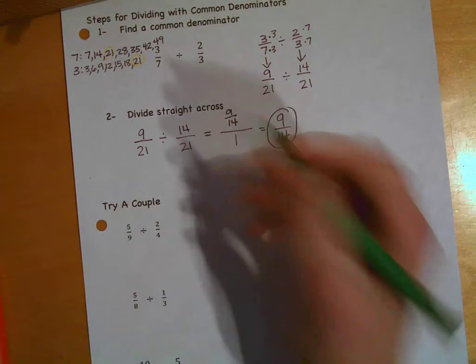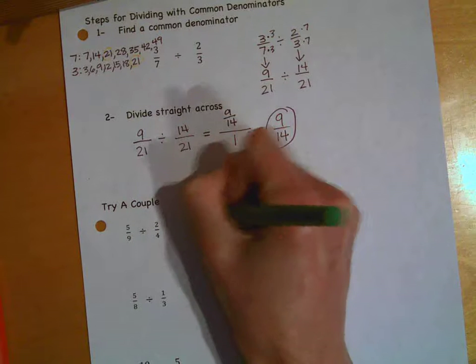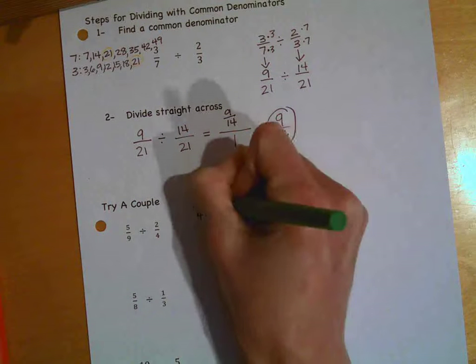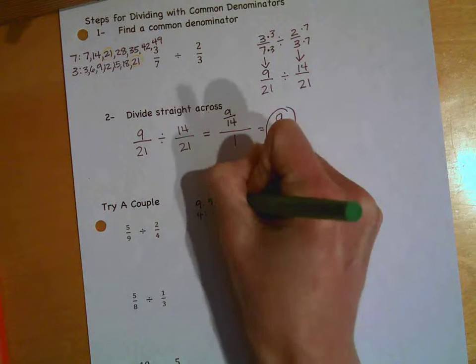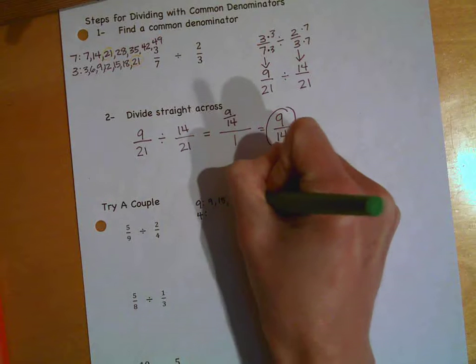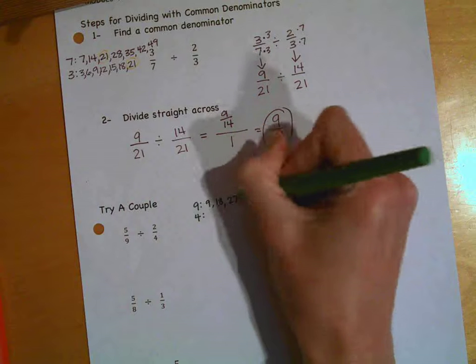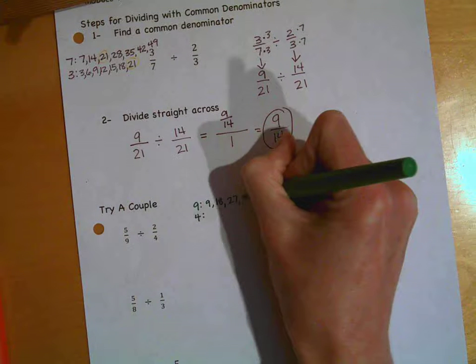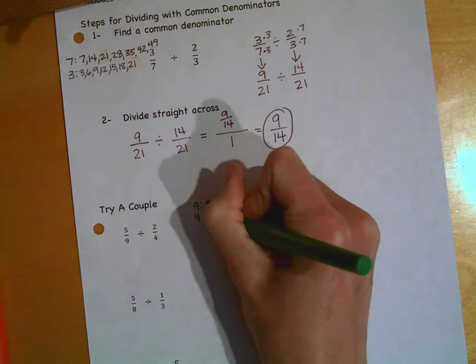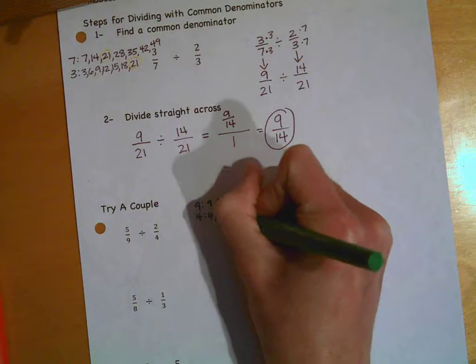All right, so we have 5/9 and we have 2/4. Okay, so I am going to list out 9ths and 4ths. 9 times 1 is 9, 9 times 2 is 18, 9 times 3 is 27, 9 times 4 is 36.